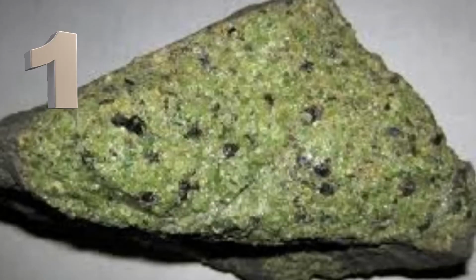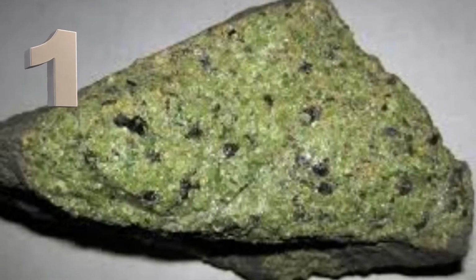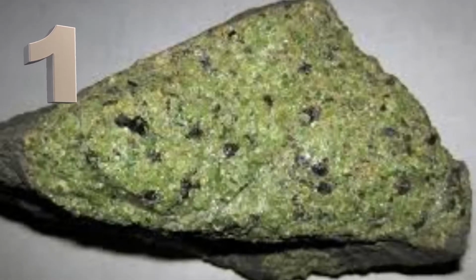So let's get started. Practice problem number 1. This rock was found while digging deep in the crust to find oil. It has really large crystals, probably because it was formed from slowly cooling magma. Write down what kind of rock you think it is: sedimentary, igneous, or metamorphic.